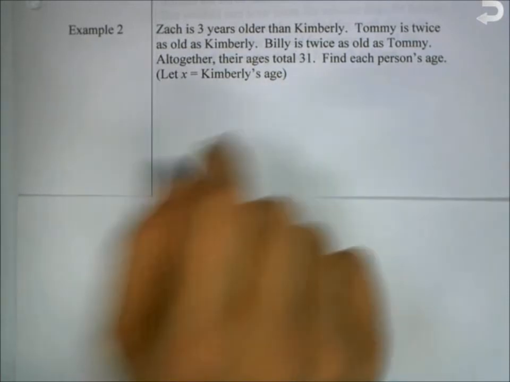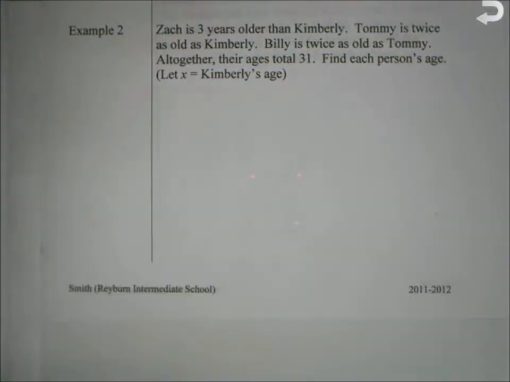Okay, Brandon asked a really good question. He said, how do we draw a picture for this one? We can't. So the first thing that we're going to do, instead of a picture, is write an expression for each person's age.